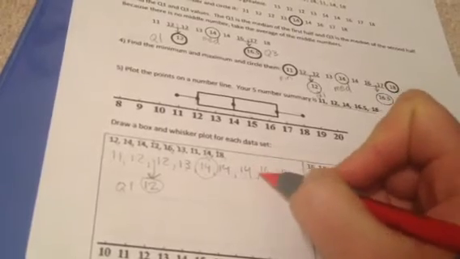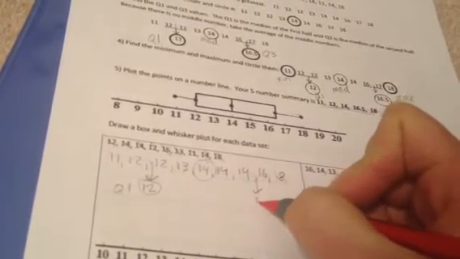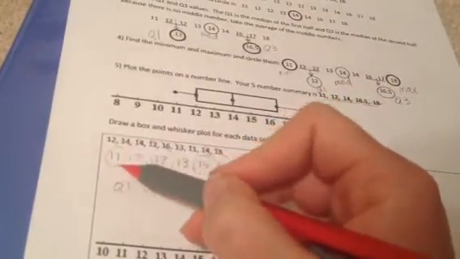Then if we take the middle of this one, 14, 14, 16, 18, cut it right down the middle right here. It's 15 because that's right in the middle of 14 and 16. So that will be our Q3. And then finally we need our minimum and maximum. Those are easy to find. Those are just the first and the last point after the numbers are already in order.